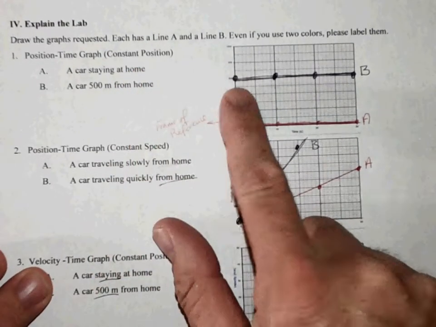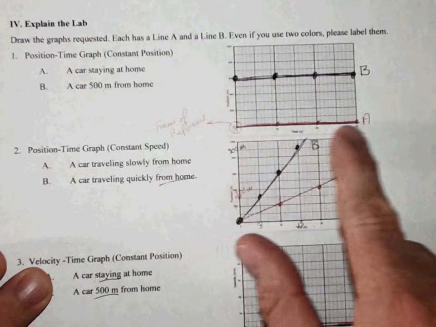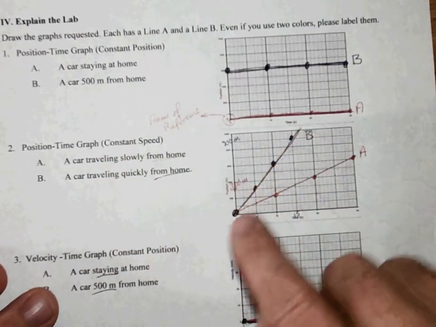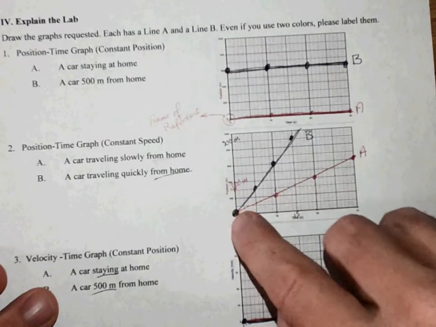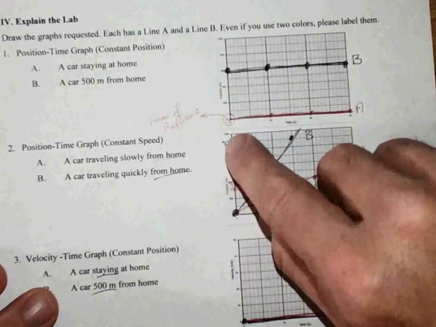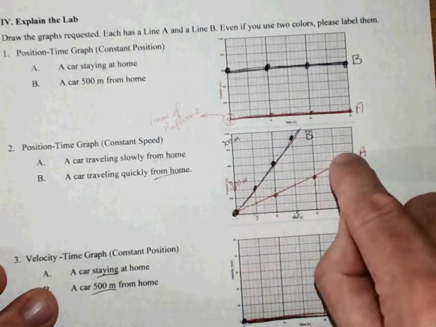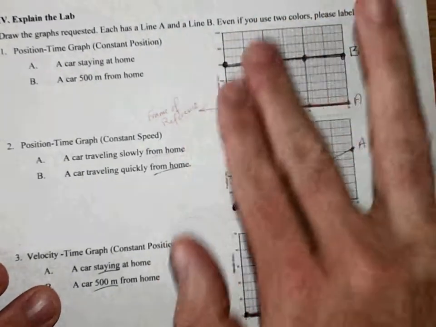Constant position, staying in one place on a position time graph. Constant speed, from a nice slope. You'd be moving further and further away from home if you're going at a constant speed, a fast speed or a slow speed. Okay. Position time graph.